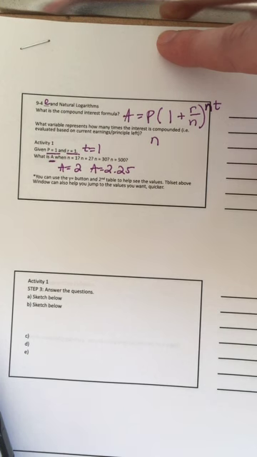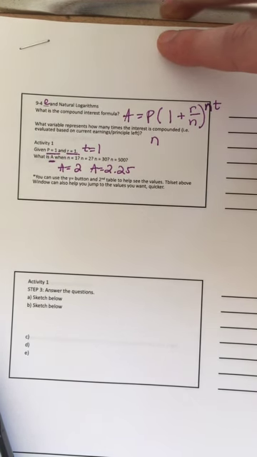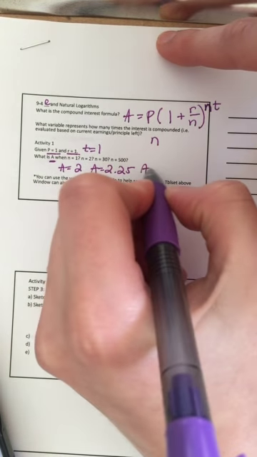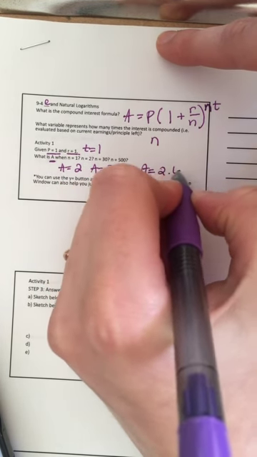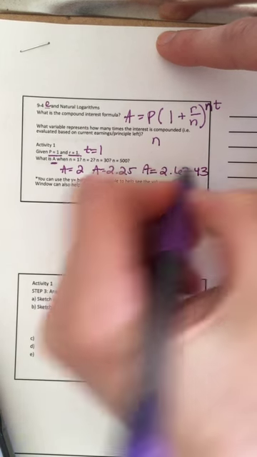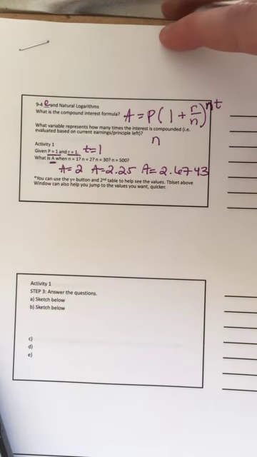After 30 years, I'll do second table start to 30. It'll be $2.67 and then 43 some odd cents of parts of cents.